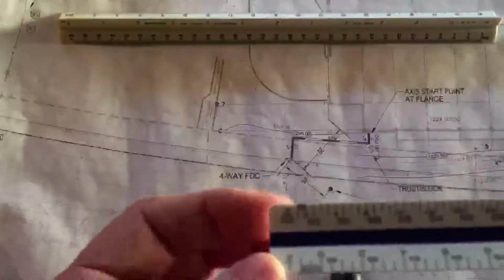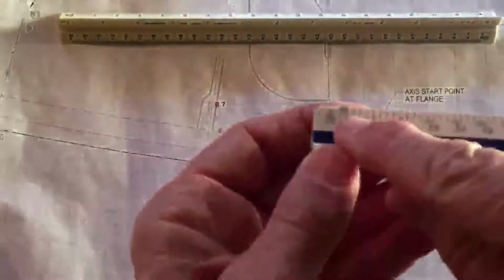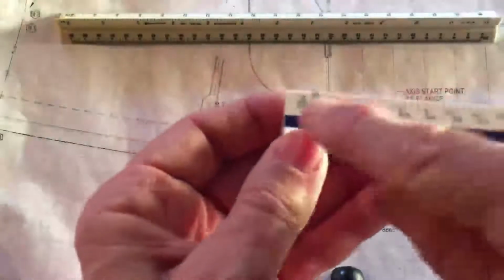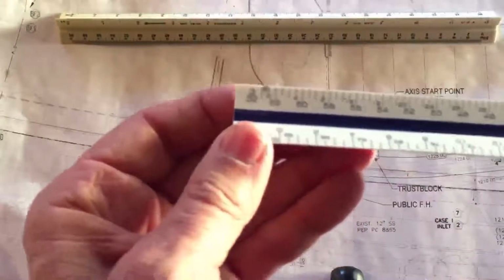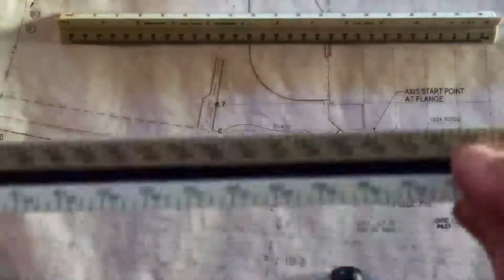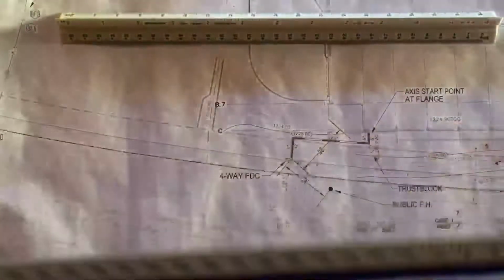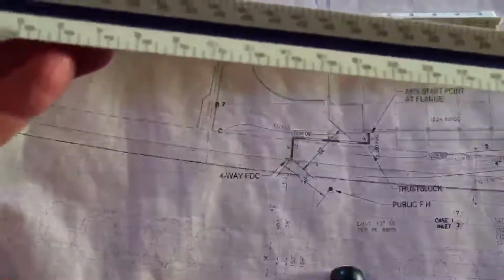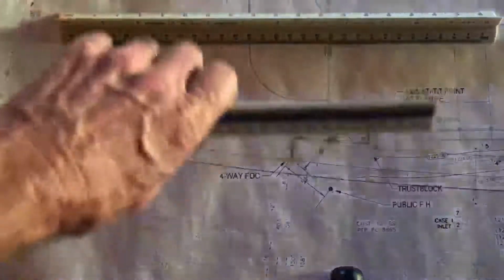So each of these equal 1 foot. Okay, so if you're using this scale in this direction, this would be right here 100 feet. And then the other one was 1 inch equals 20 feet. So it's a 1:20 scale.